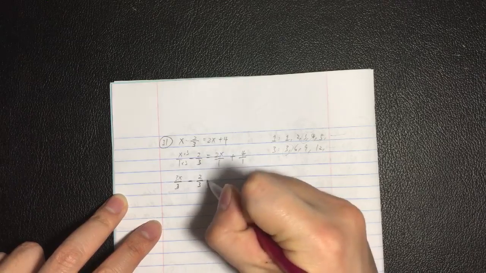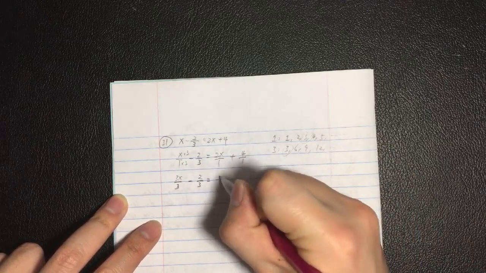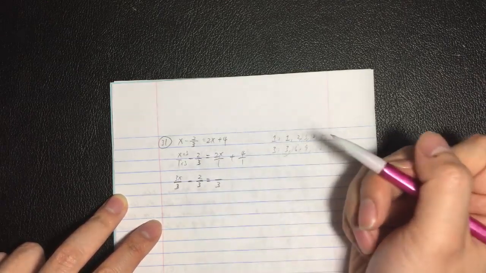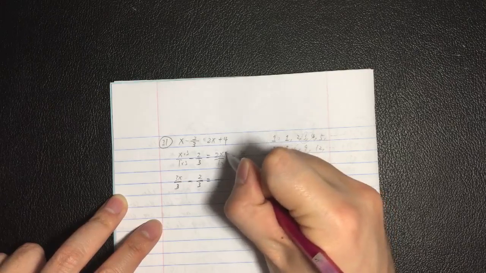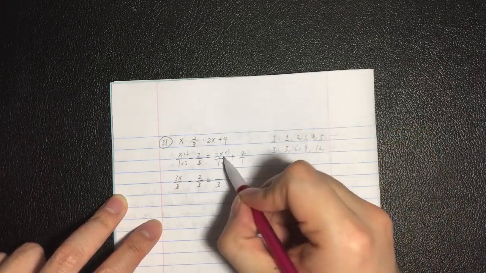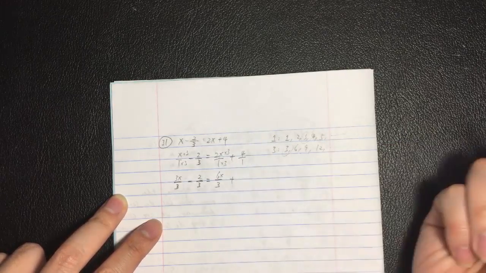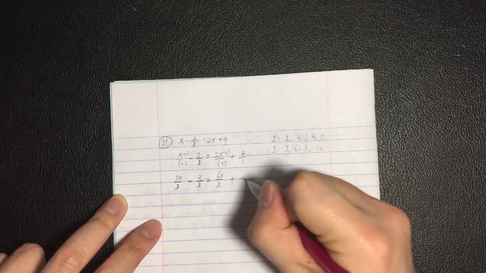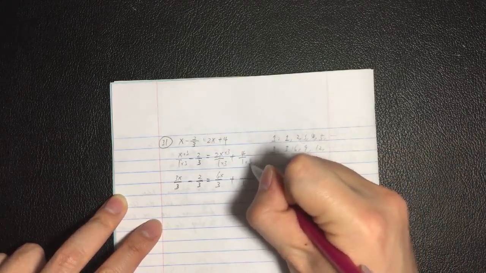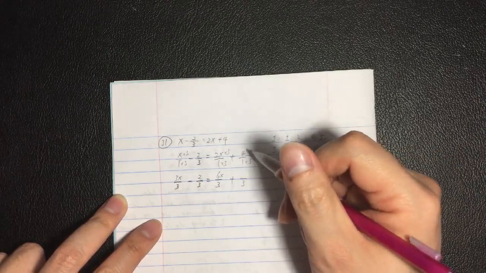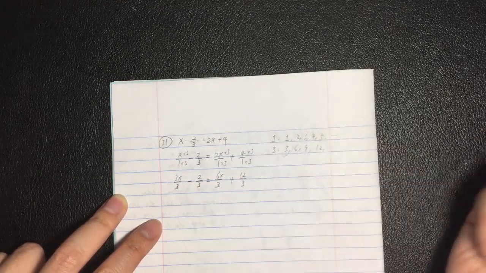The third term, to make 1 to be 3, I multiply 1 by 3. 2x times 3 is 6x. Last term, to make 1 to be 3, I multiply 1 by 3. 4 times 3 is 12.